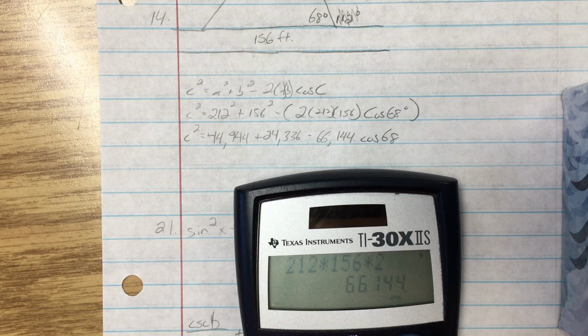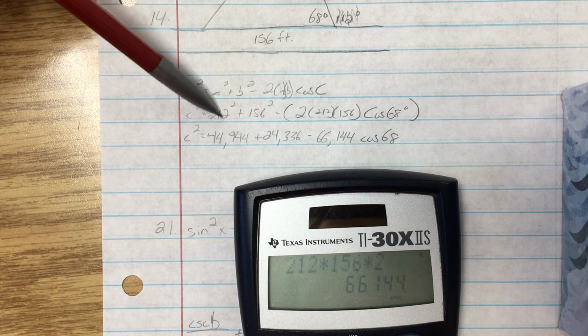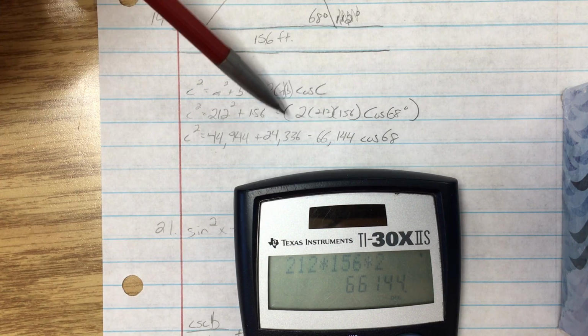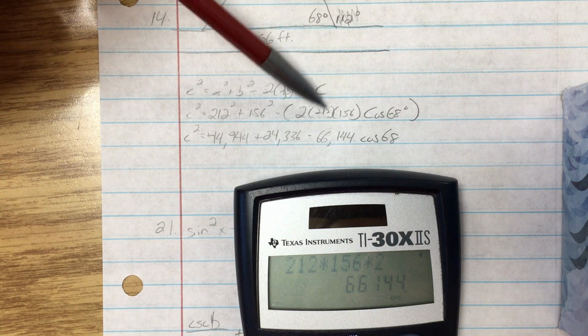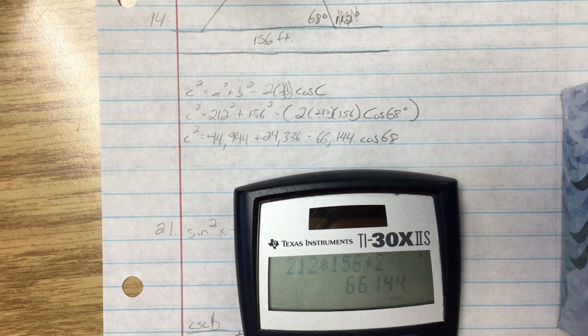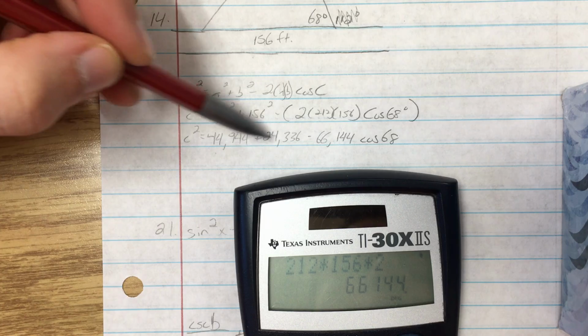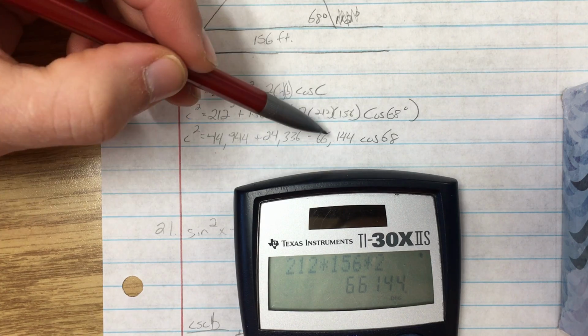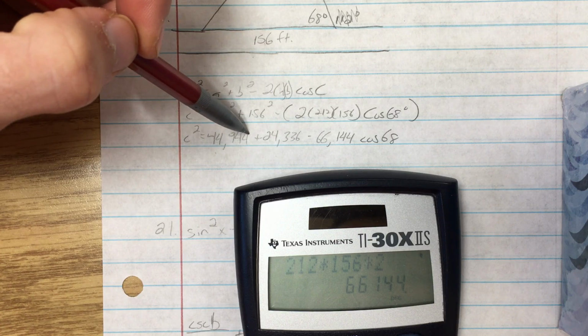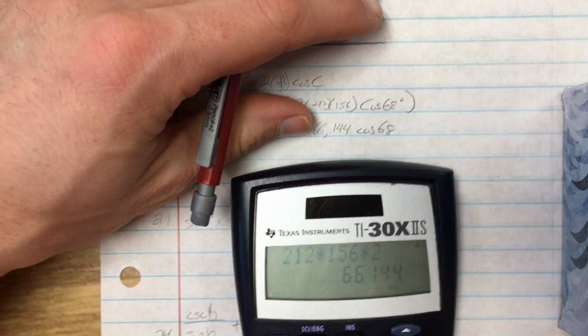So there's my new line. All I've done is square 212, square 156, multiply 2 times 212 times 156. That's right here, 66,144. Cosine of 68. Now I'll come in, combine these two together, and then do my calculator work here. Subtract that away from this combined number, take the square root, and I'll have my answer.